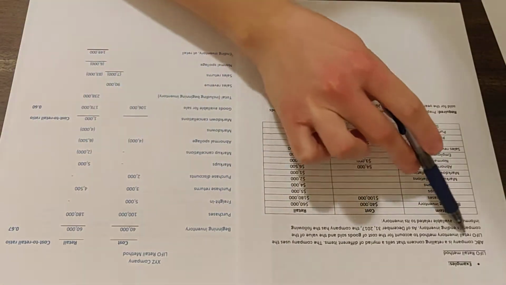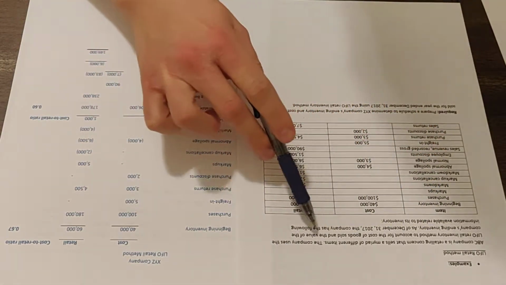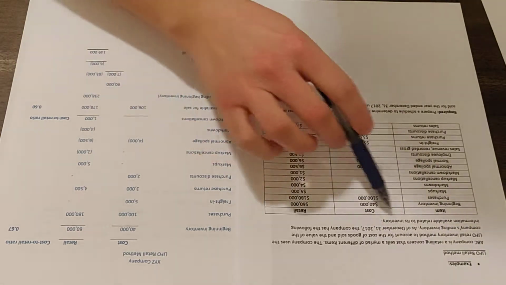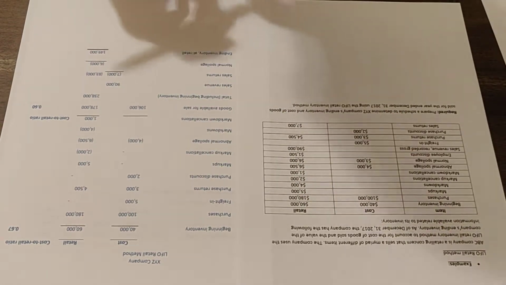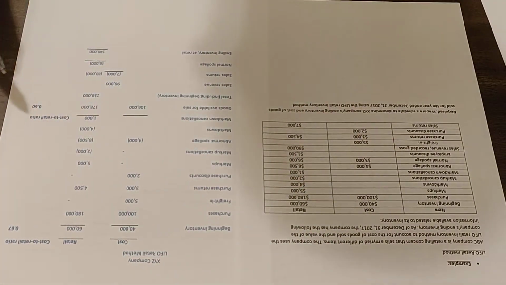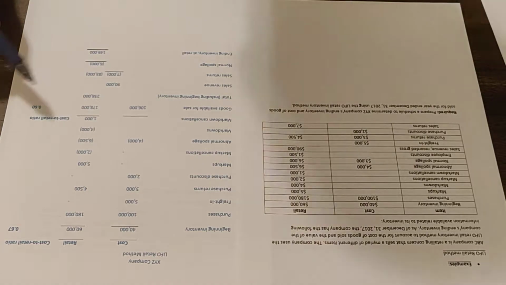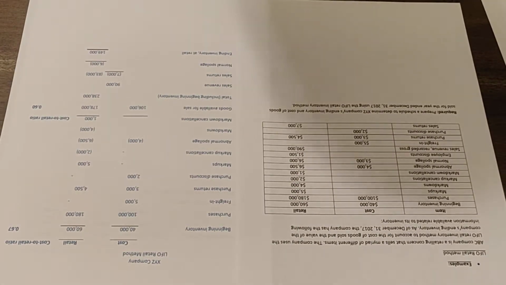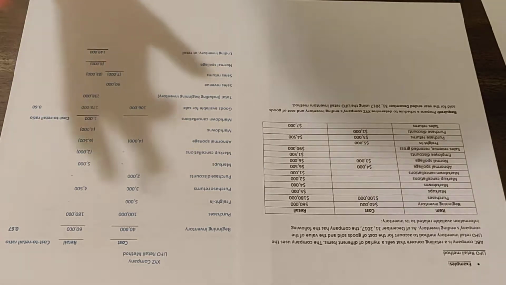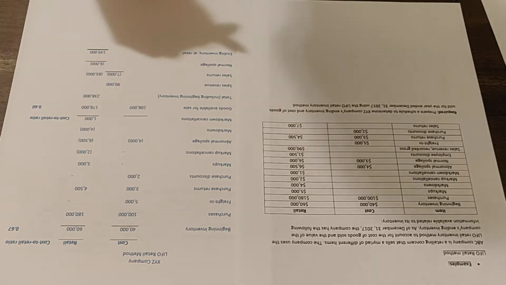The company uses the LIFO retail inventory method to account for cost of goods sold and the value of its ending inventory. As of December 31, 2017, the company has the following information related to its inventory. Then we're given all these items, the cost and the retail value. If you've watched previous videos, all of this information should look pretty similar. A lot of these facts are literally the exact same facts as other problems.